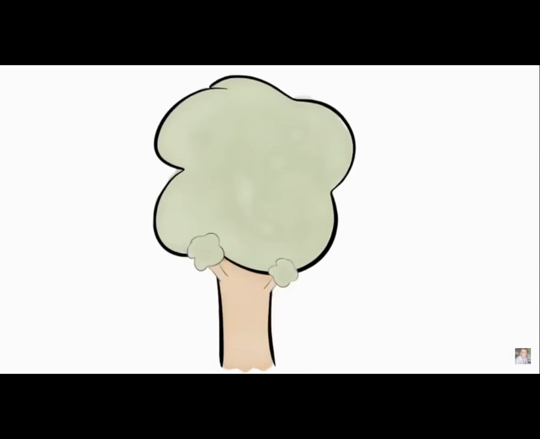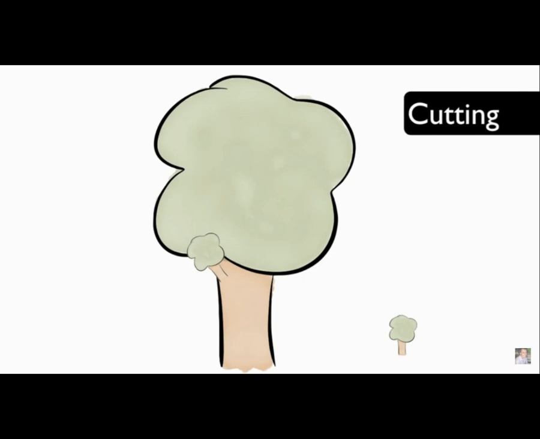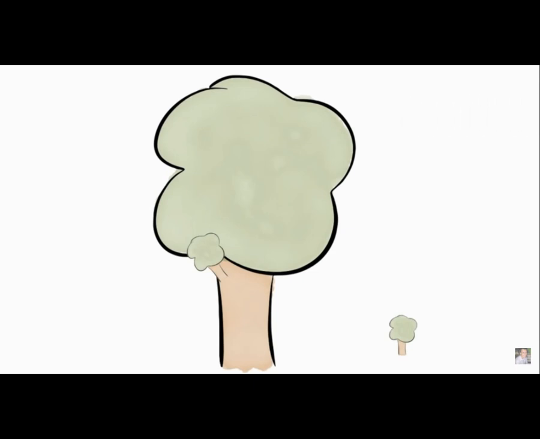So try taking a cutting of a plant. You will be making another that has the same DNA as the parent. You just helped the plant to reproduce asexually. Asexual reproduction.